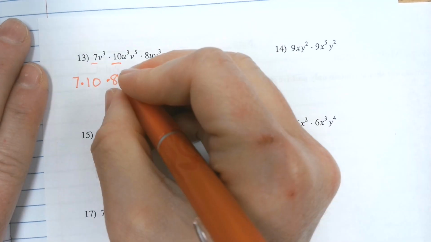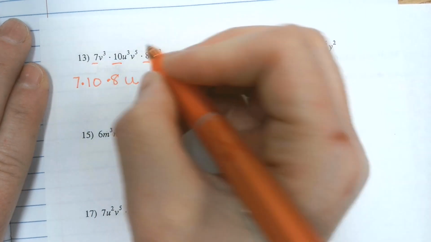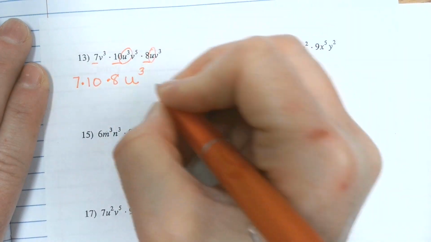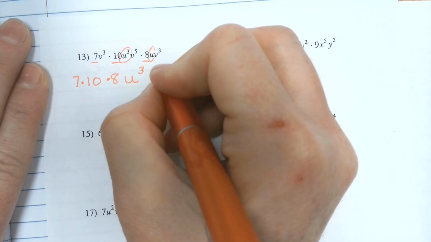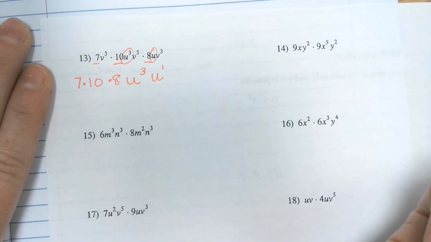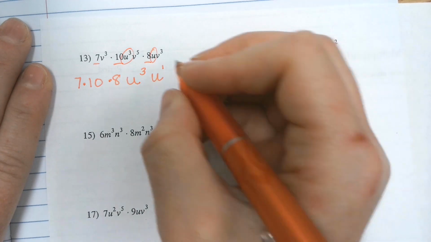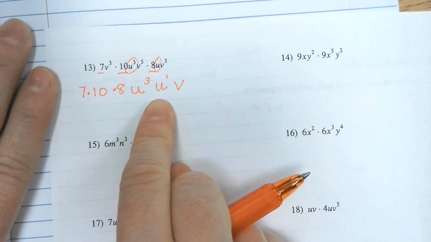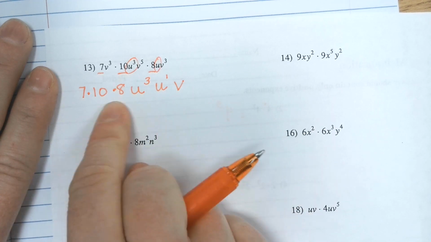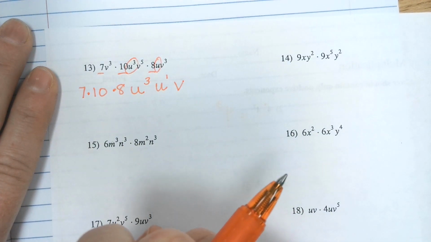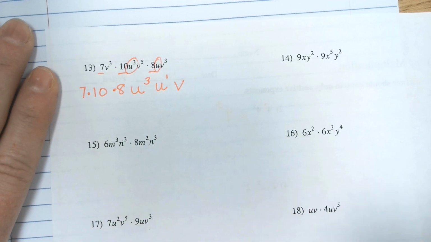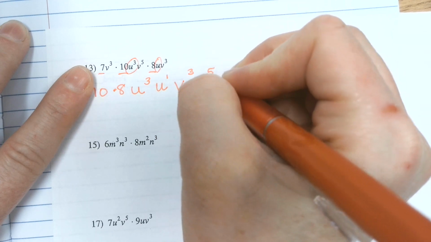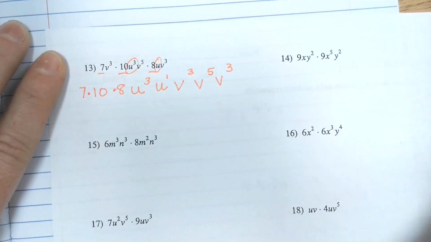U. So let's do u first. So we have u to the third power, and then u to the first power. T-U-V, now v. Do a little curly on the u, or do it some way so that it's easier to distinguish the u and the v, because those are hard. All right, so v cubed, v5, and v3.